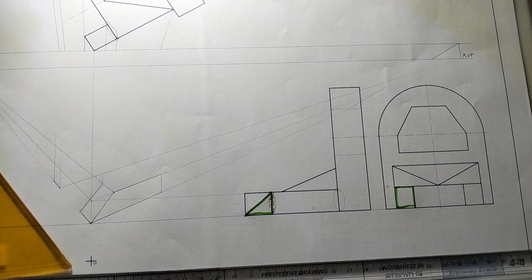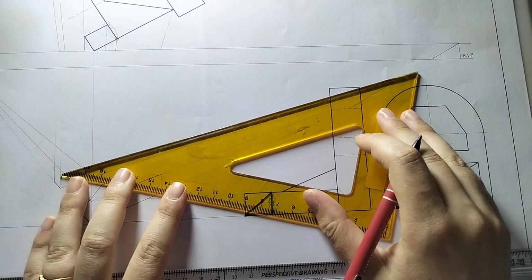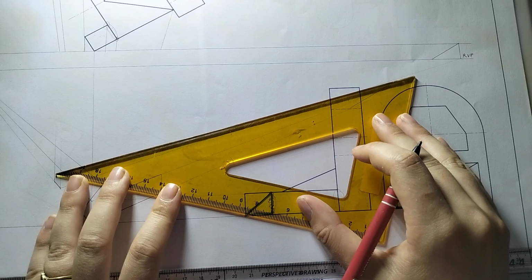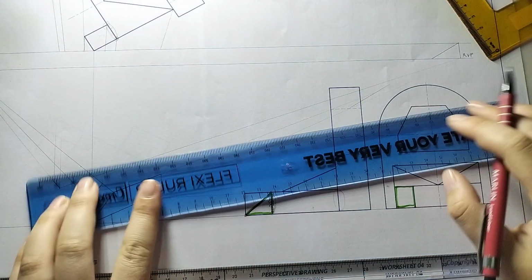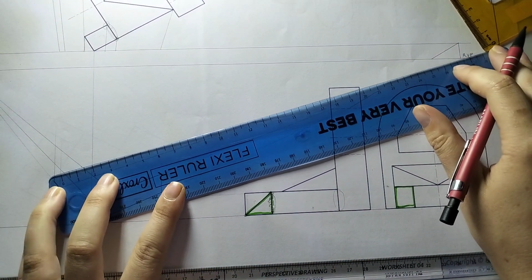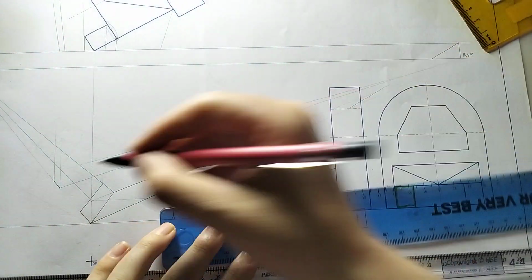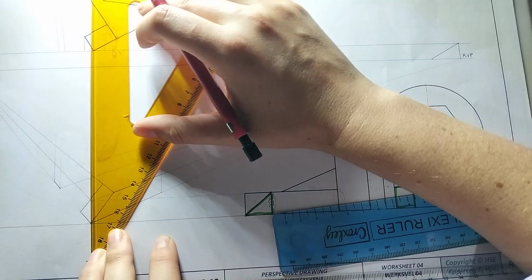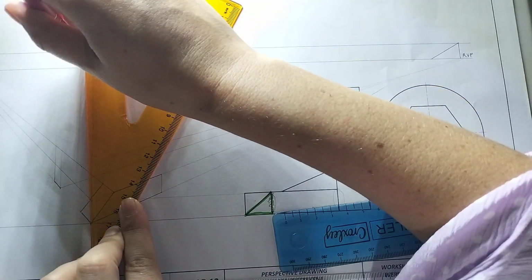And I have that part already. So to see if I'm correct, I just want to see quickly, if I take this corner to the right vanishing point, it's supposed to align. I just want to make sure that I did draw that correctly. So I'm a little bit off, but that's okay.